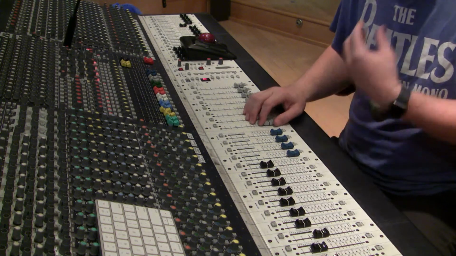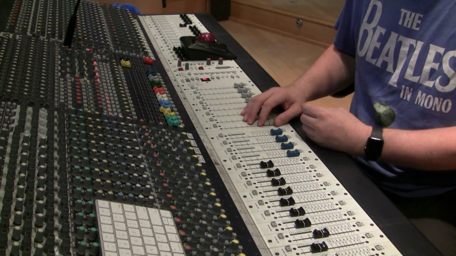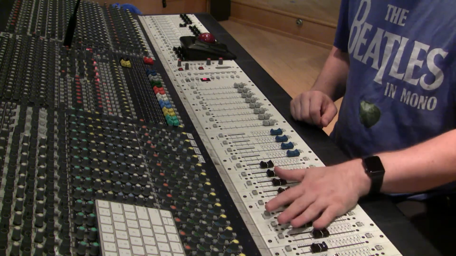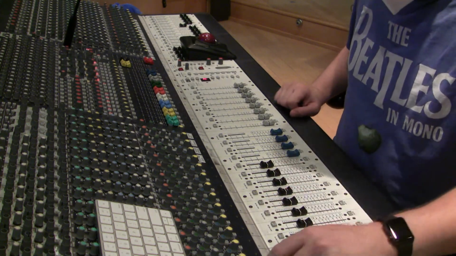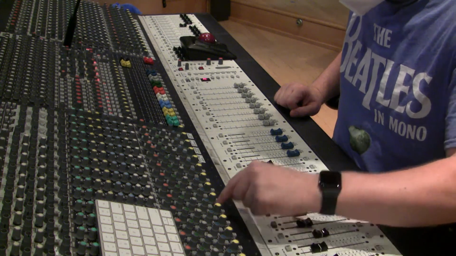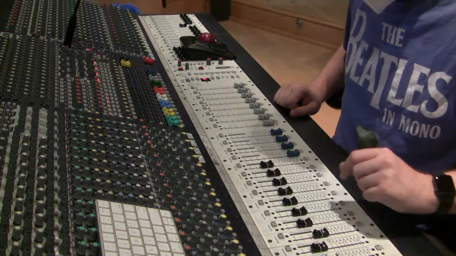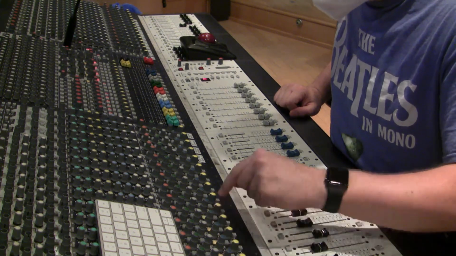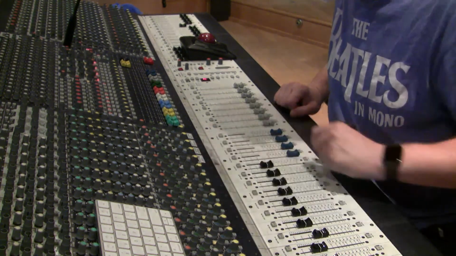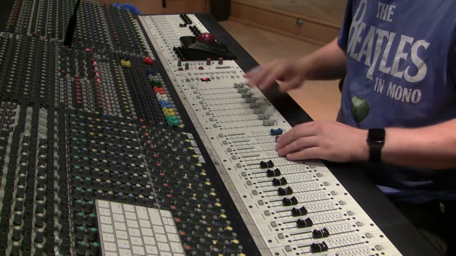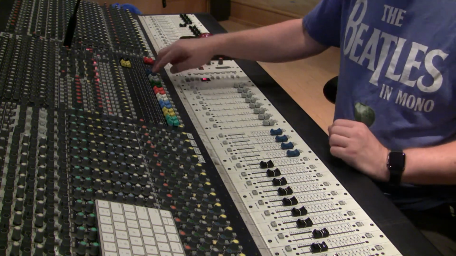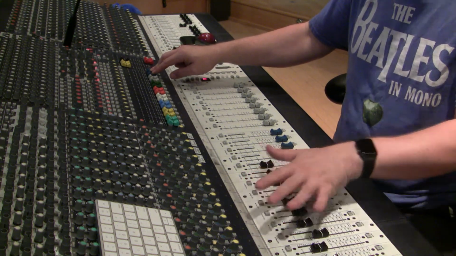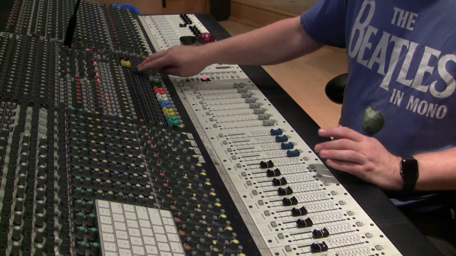So the first one is what's called a group. So what I'm going to do is instead of sending all of these to the main left and right, I'm actually going to turn them off to the main left and right, and I'll show you how you do this in Pro Tools in a second. And instead, I'm going to send them to a group, my groups 7 and 8. And in that way, these are the outputs for that group. So what I've done is I've taken all of these guys and I've sent them to these 2 faders.